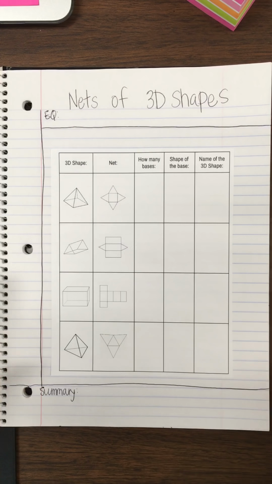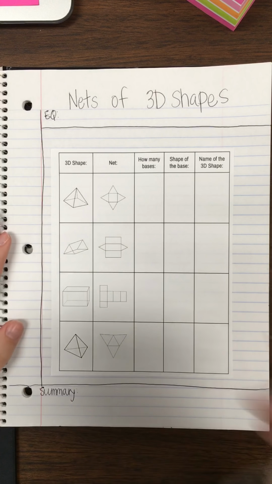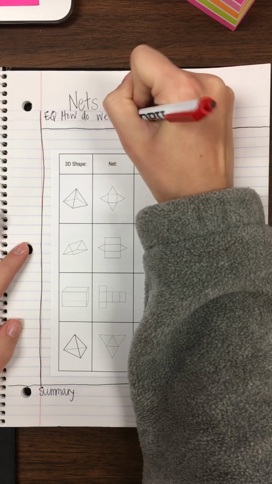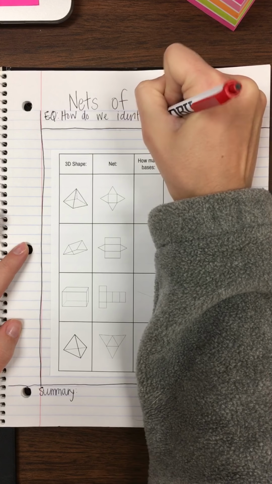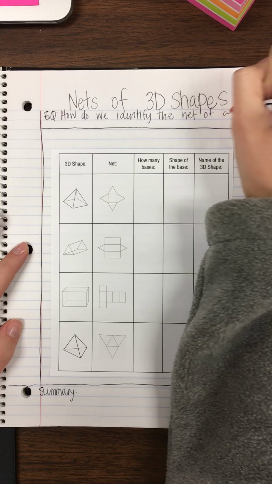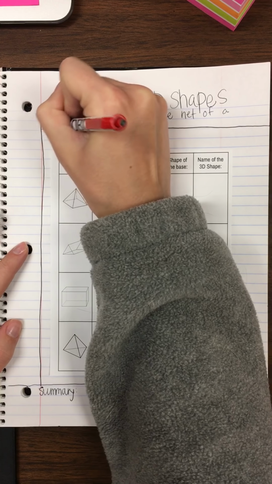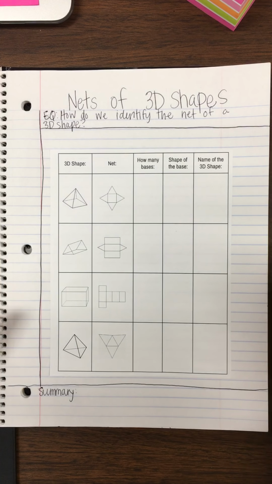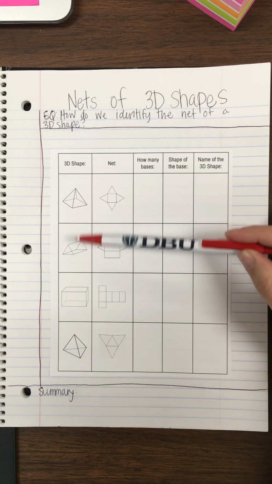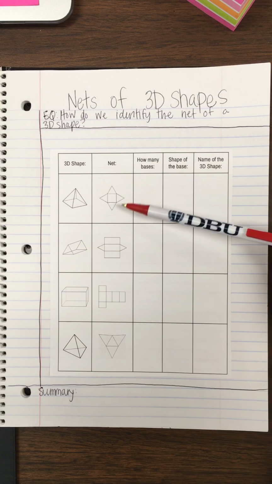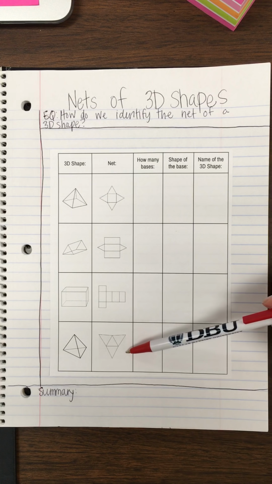So let's go ahead and start with the essential question. Our essential question is, how do we identify the net of a 3D shape? Okay, so what I did was I put all of our 3D shapes that we use in 7th grade here, and then I showed you what the net should look like.